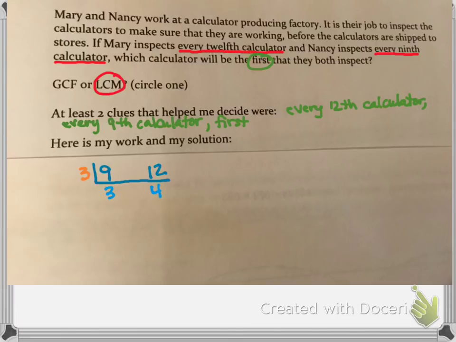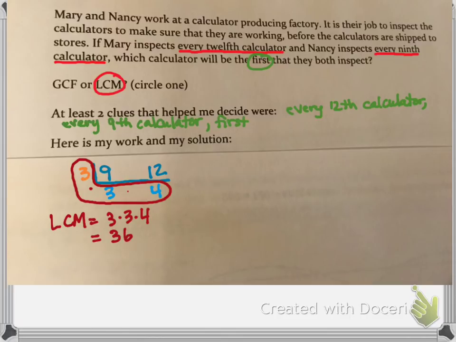Now, I can't really divide out anything else, so what I'm going to do is circle up all the outside numbers from my ladder, and then I'm going to end up multiplying them together. So I get LCM is going to equal 3 times 3 times 4. So I get 9 times 4 is 36.